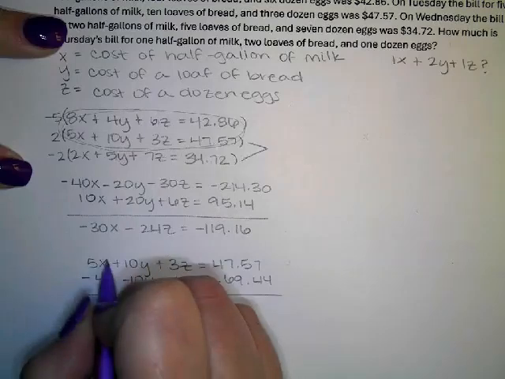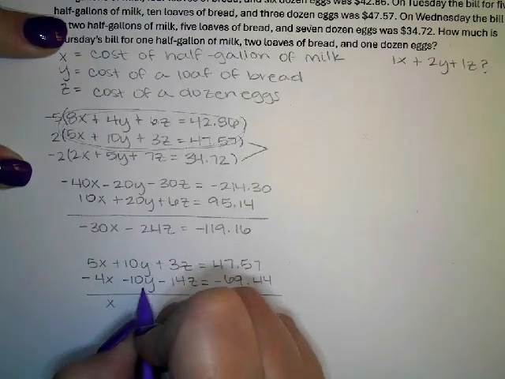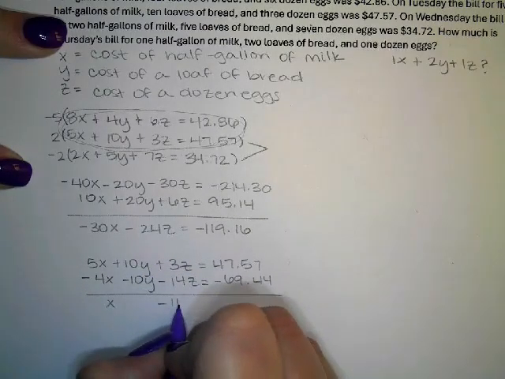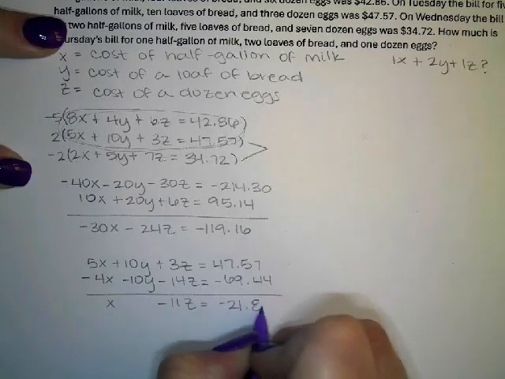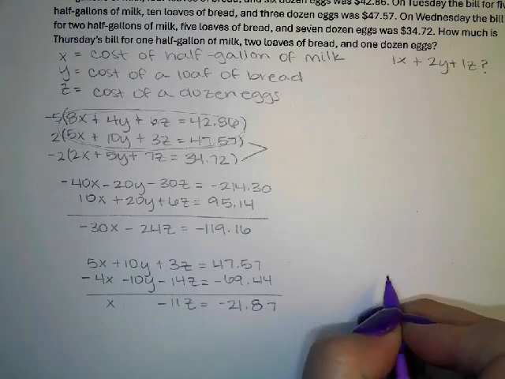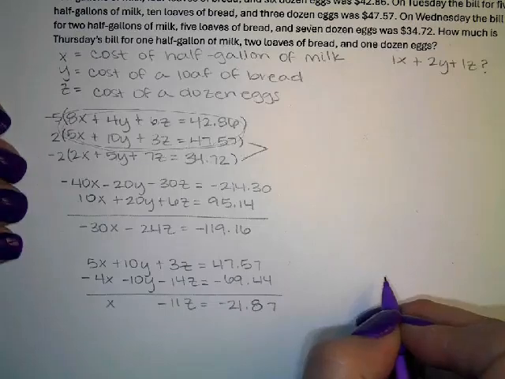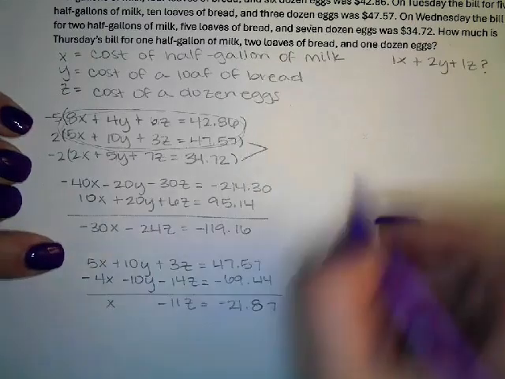And that gave me x, the y's canceled, -11z and negative 21.87. So I have two equations and two variables.